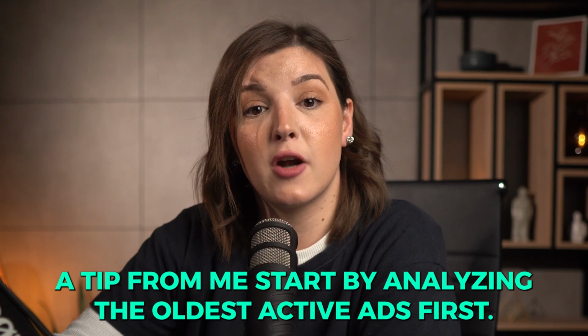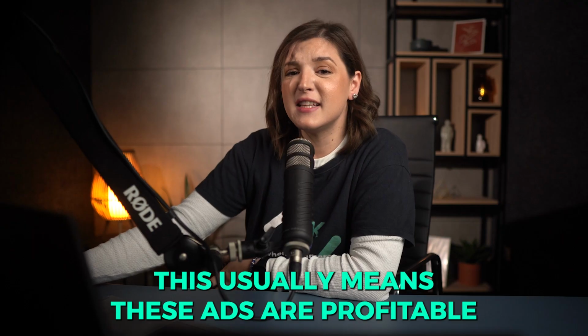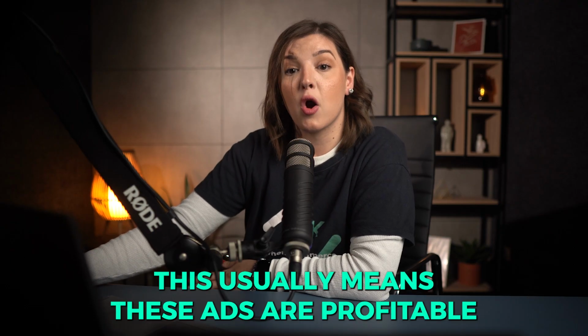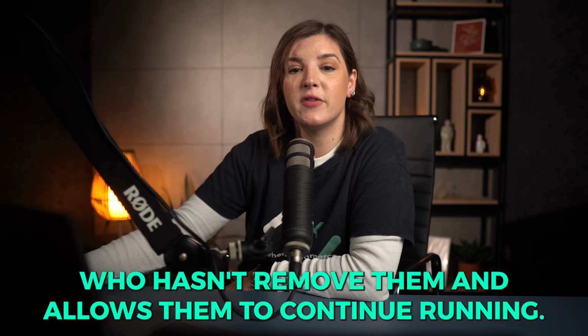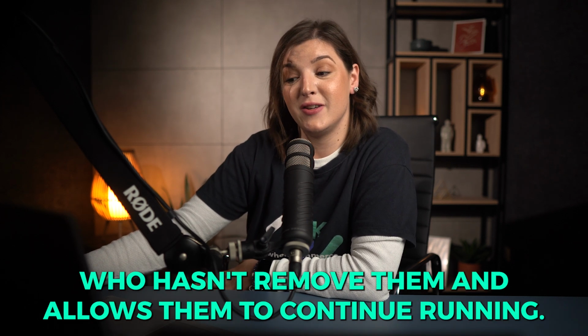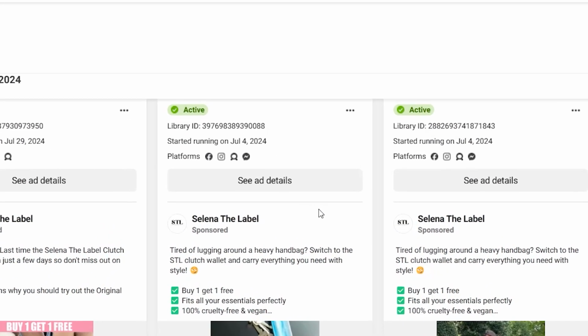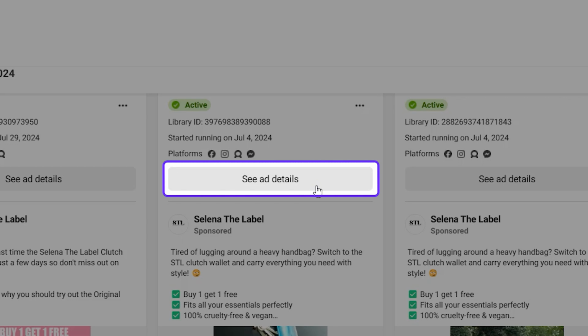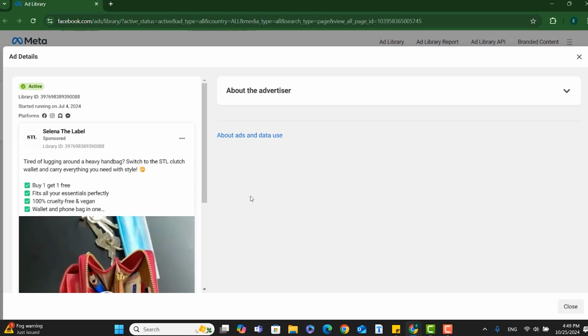A tip from me: start by analyzing the oldest active ads first. This usually means these ads are profitable for the store owner, who hasn't removed them and allows them to continue running. Now, let's take the best practices from this old active ad that has been running since July 2024.